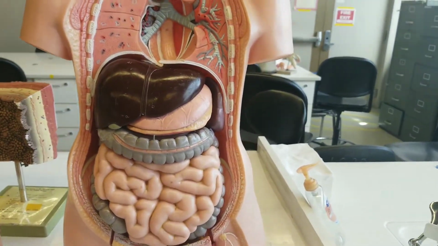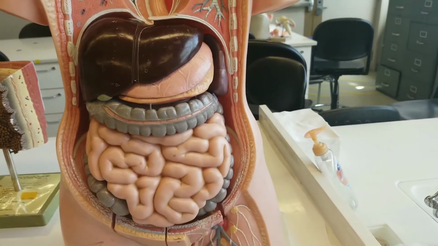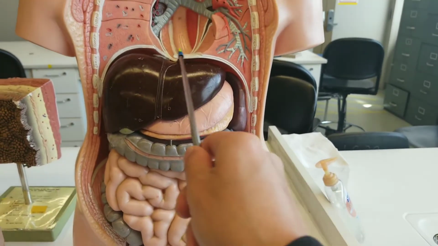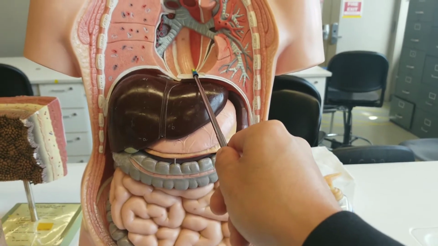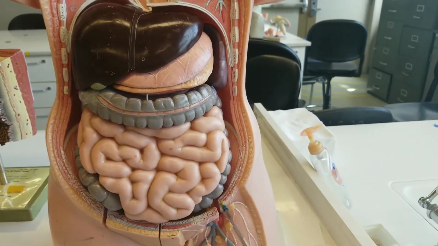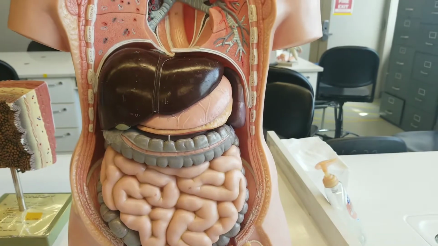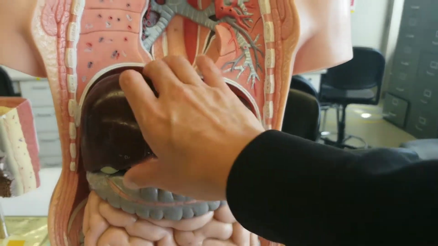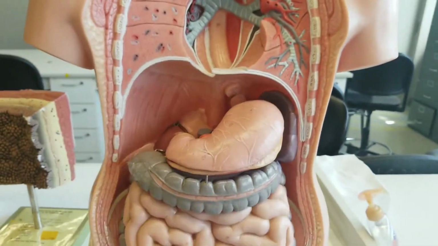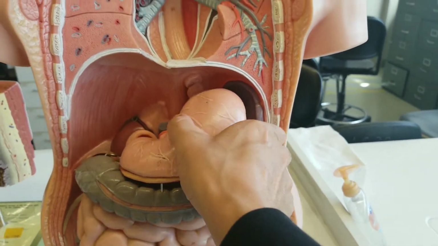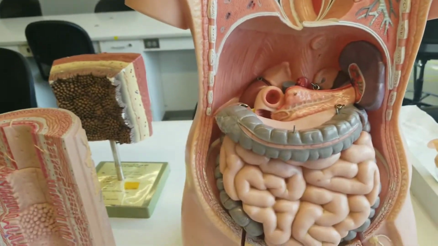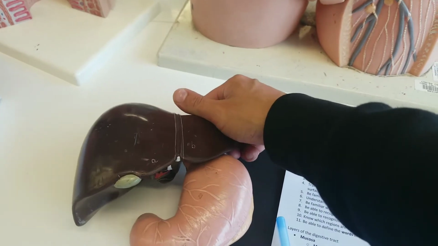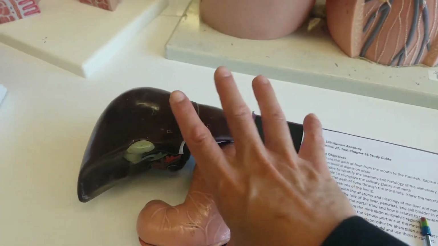Okay, once again, the peritoneal cavity is within the abdominal cavity. This whole thing bordered on top by the diaphragm, on bottom by the pelvic floor, that's the abdominopelvic cavity. The liver is surrounded by peritoneal membrane, so it is within the peritoneal cavity. So is the stomach. The stomach is covered by it too. In between the stomach and liver, there is a fused peritoneal membrane. That's called the lesser omentum.